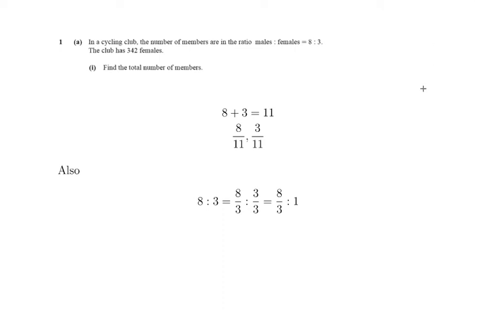Right, so in a cycling club, the number of members are in the ratio males to females 8 to 3. The club has 342 females. Find the total number of members.